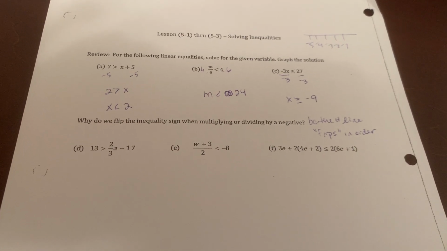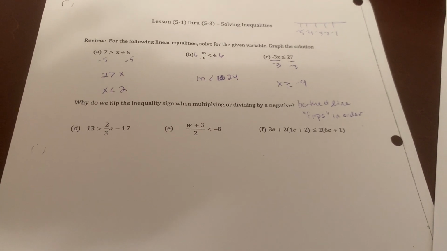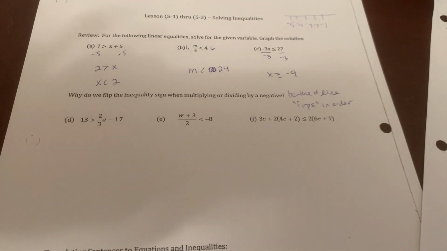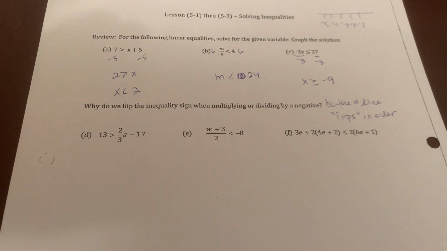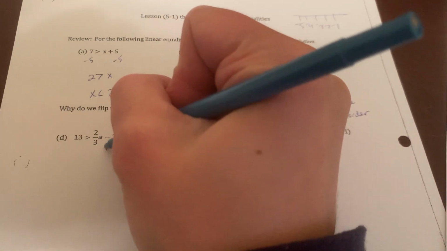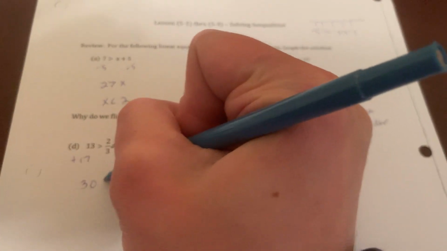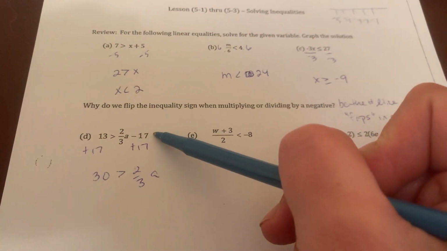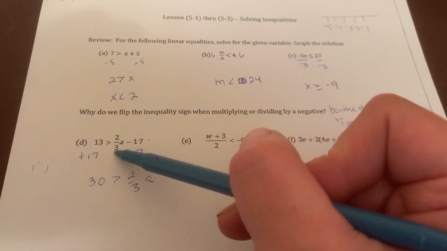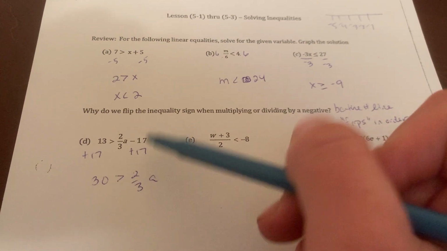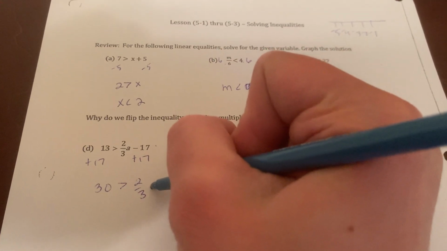Now, 5-3 is solving inequalities with multiple steps, not just adding or subtracting or simply multiplying and dividing. So we've done this in the last chapter. We used equations. So we ask ourselves, how do we get the variable by itself? Well, here you have to get rid of 17 and you have to get rid of 2/3. Get rid of 17 first by applying the inverse. It was negative, so you're going to add.